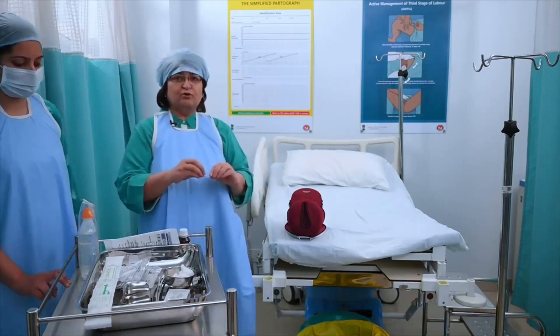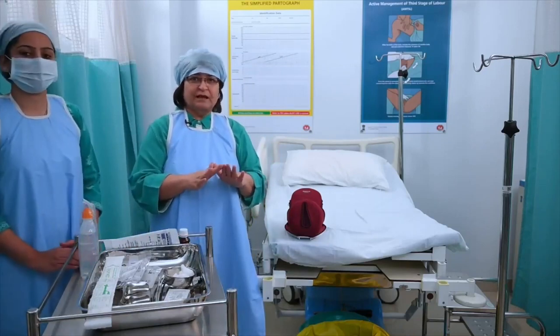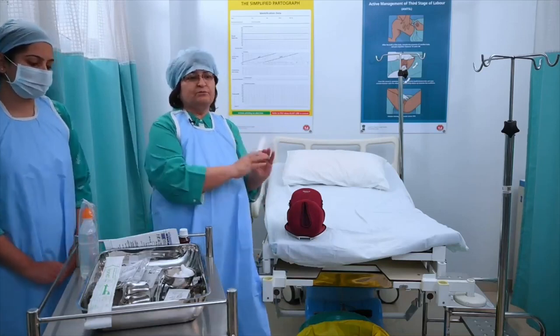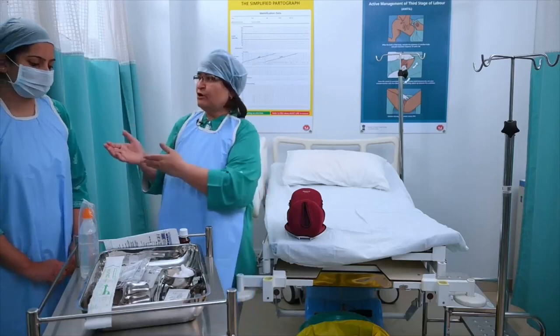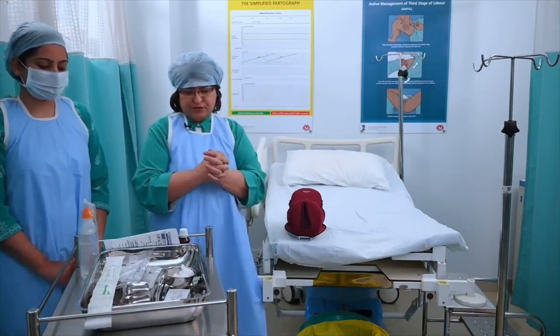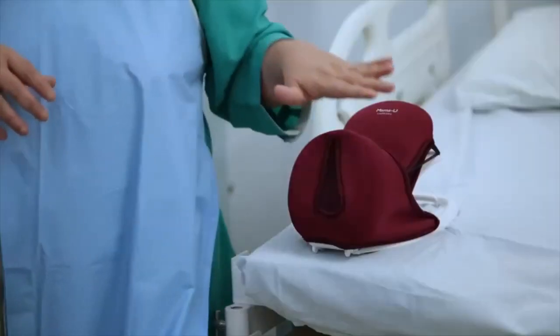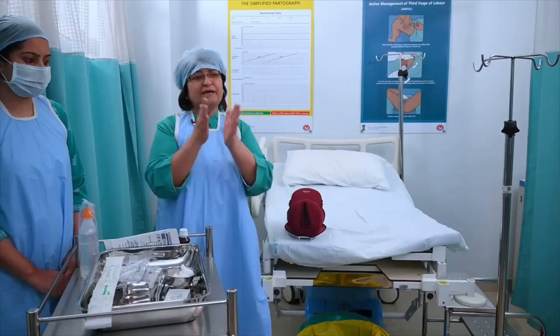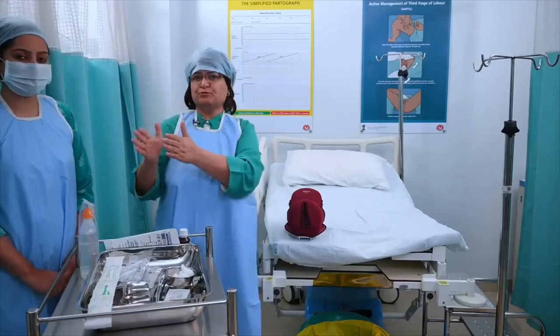So, since we all know that this is an emergency and the whole team should work to manage the case, I have called my team member and she will assist me in this procedure. To begin the procedure, there are some pre-procedure tasks and then the procedure and some post-procedure tasks.